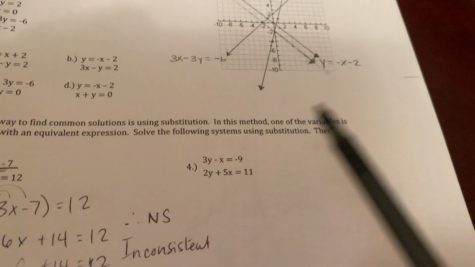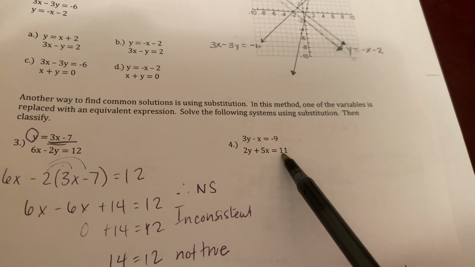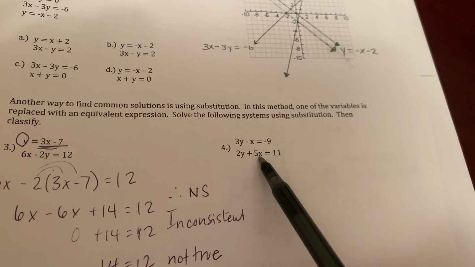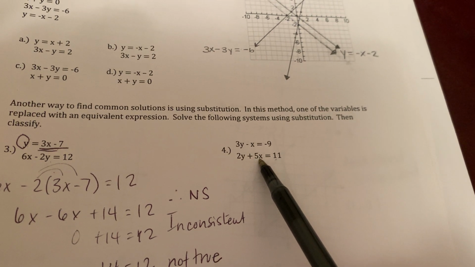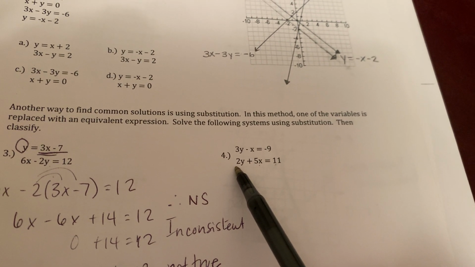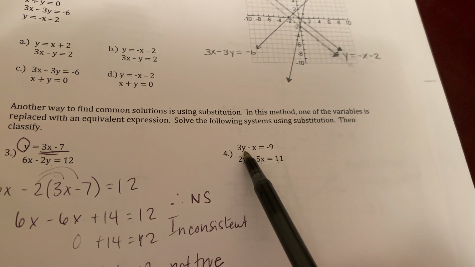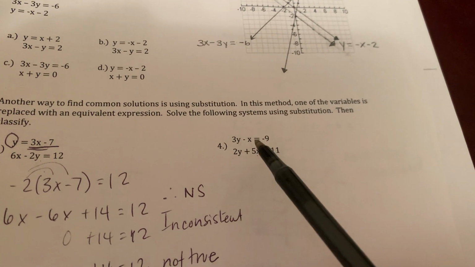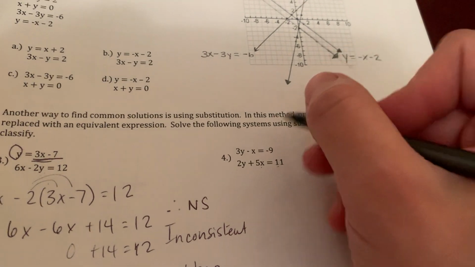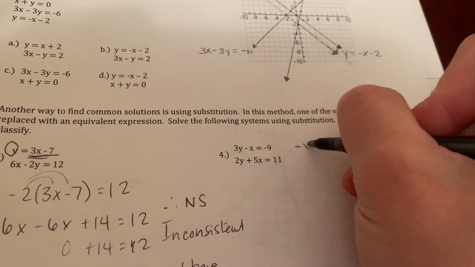Okay. Here, I don't have an x or a y by itself, so I have to get one by itself. Getting this x alone means I'd have to divide everything by 5. Getting this y alone means I'd have to divide everything by 2. Getting this y alone means I'd have to divide everything by 3. And getting this x alone is just a simple addition. So let's do that. Let's make x alone.